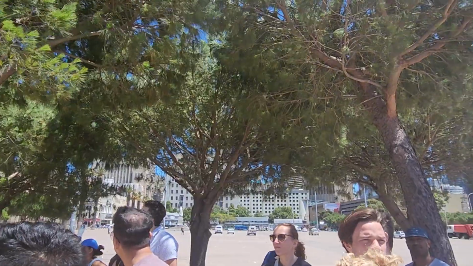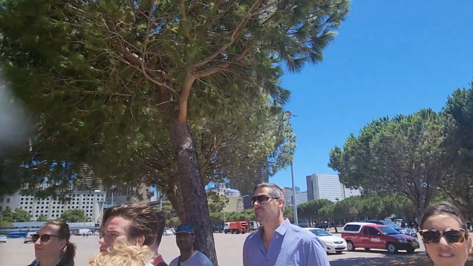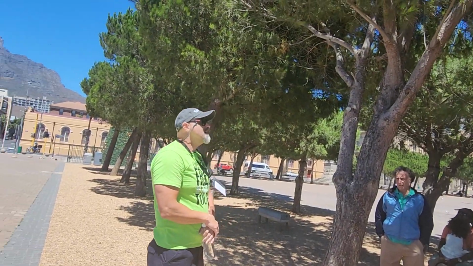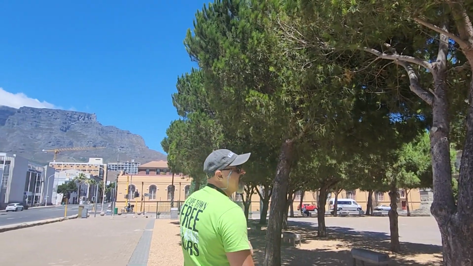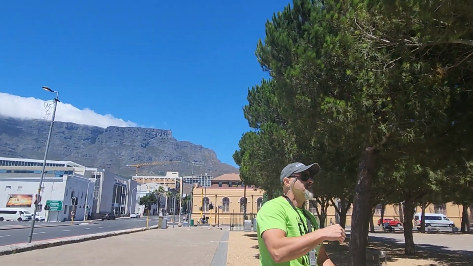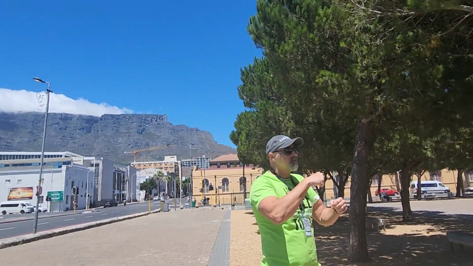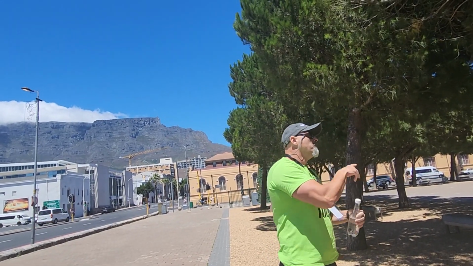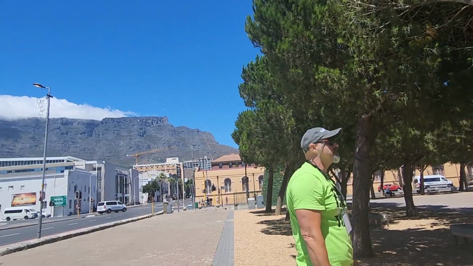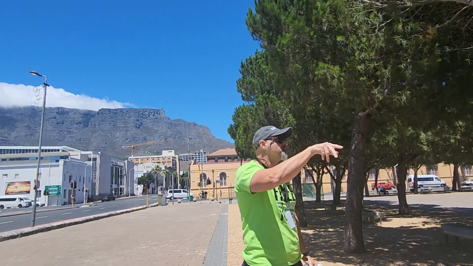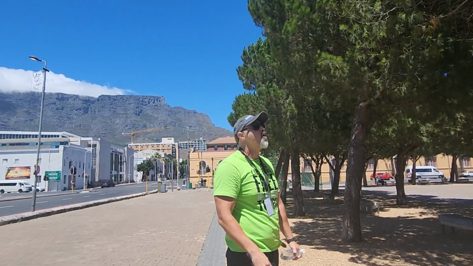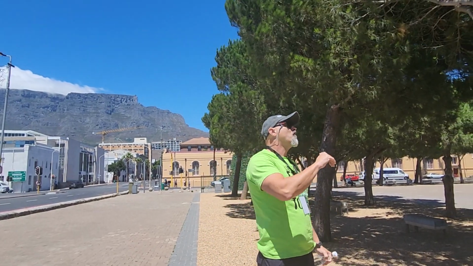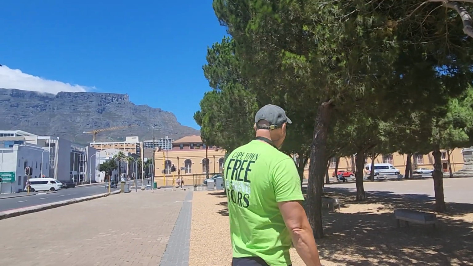So Table Mountain is millions of years old. Did you know? Because millions of years ago that mountain was under the sea. The southern tip of the African continent had a collision with Antarctica, and literally Table Mountain folded out of the sea. That's why in the Western Cape province of South Africa, we talk about the Cape Fold Mountains. They folded out of the sea.